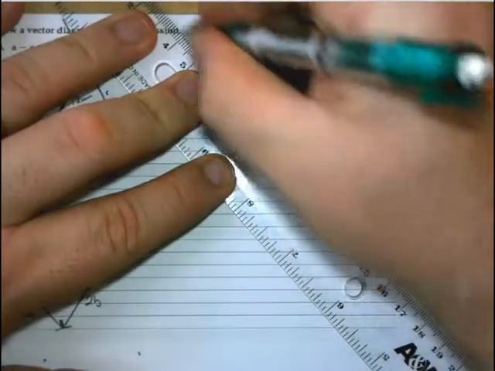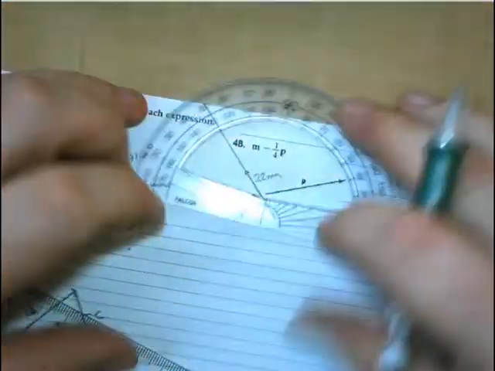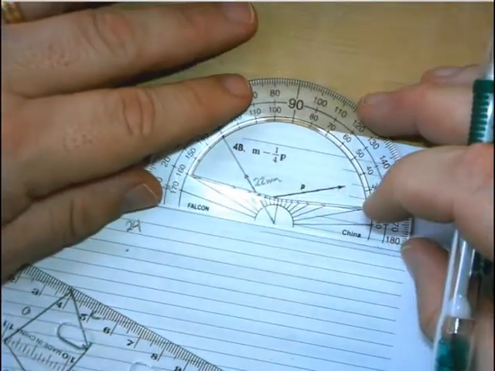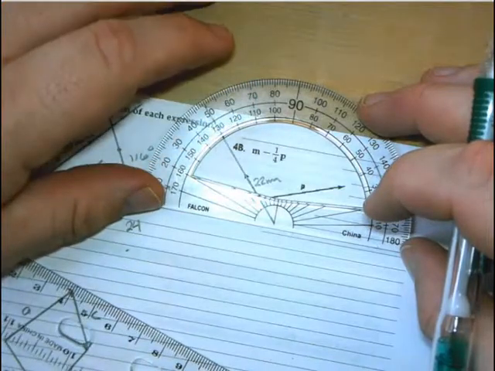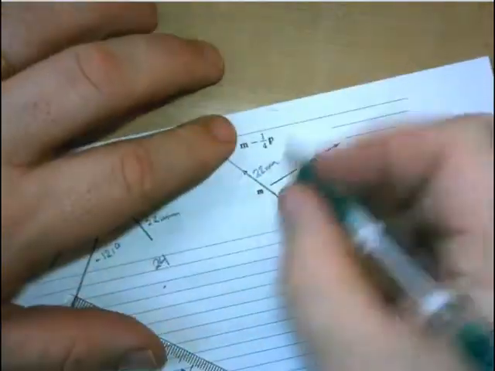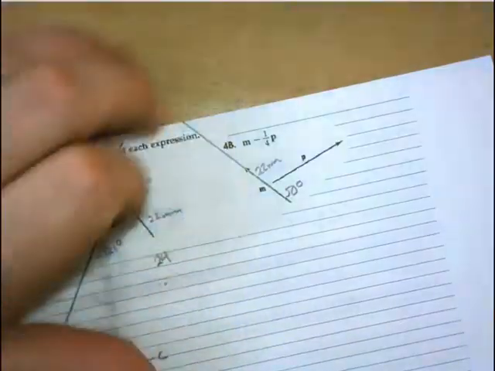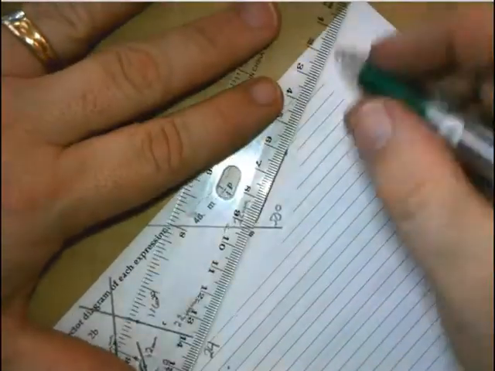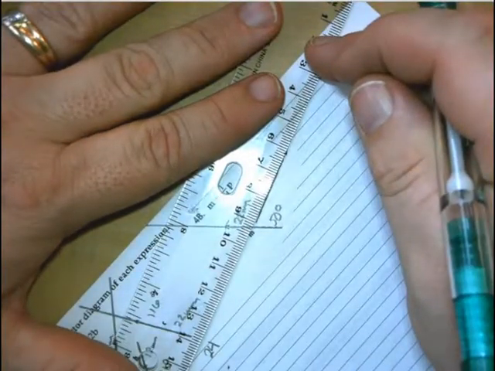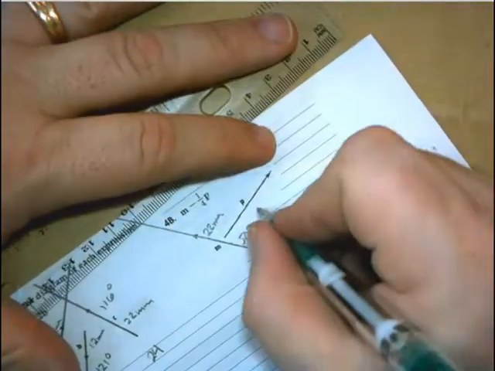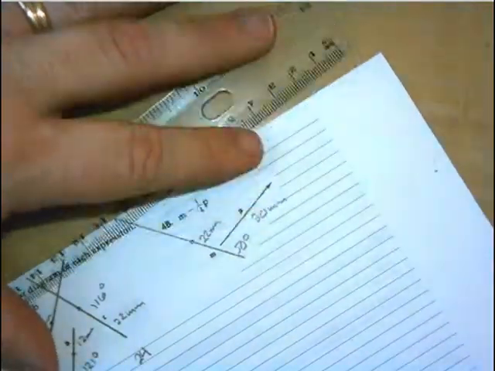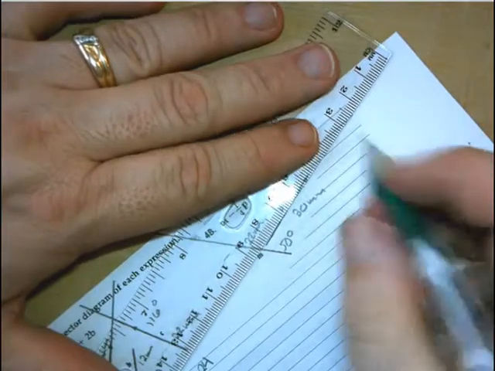That way we can see the measurement a little bit better. This is at about, let's say, 50 degrees. So 50 degrees. And let's measure P. P looks to be 30 millimeters. 30 millimeters. And let's extend this one.